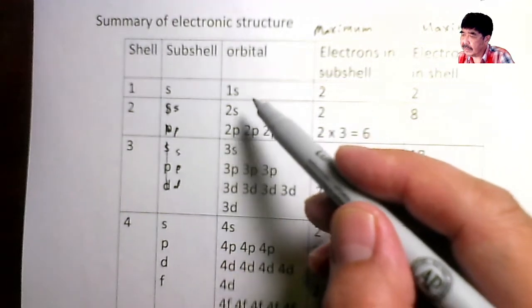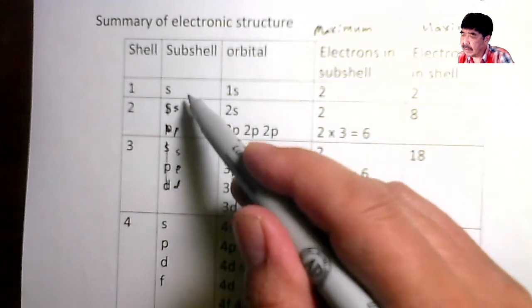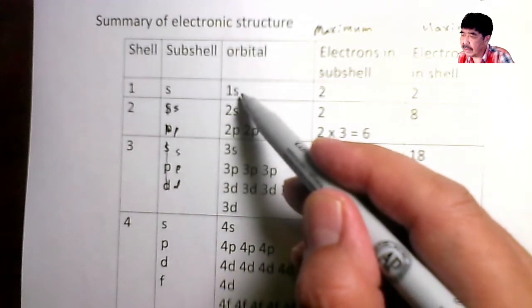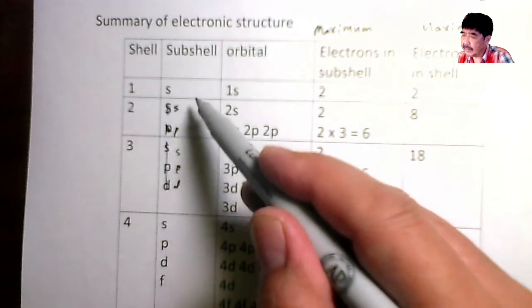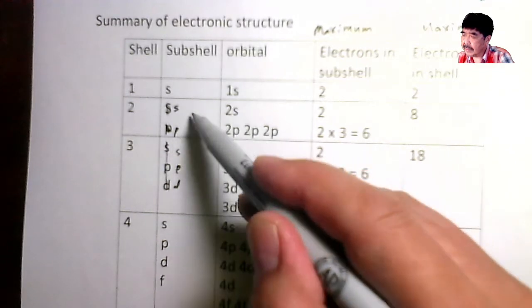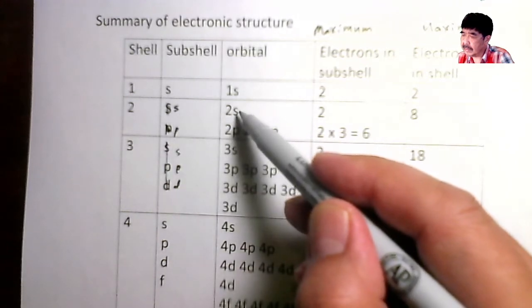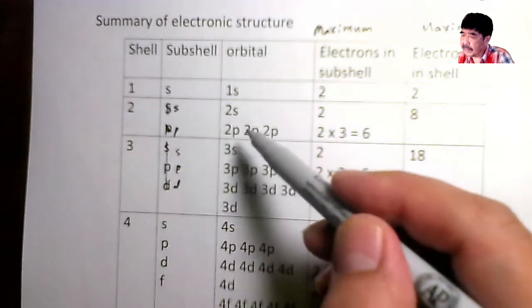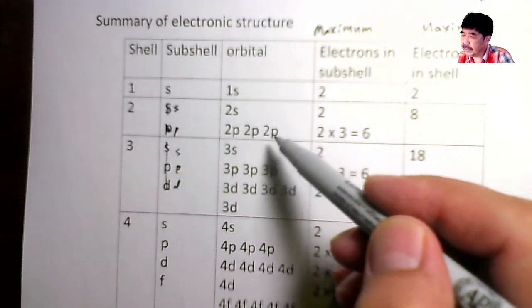Then you can see the orbitals. In the first shell, the s subshell has only one orbital. The second shell has 1 orbital in 2s, and the p has 3 orbitals.